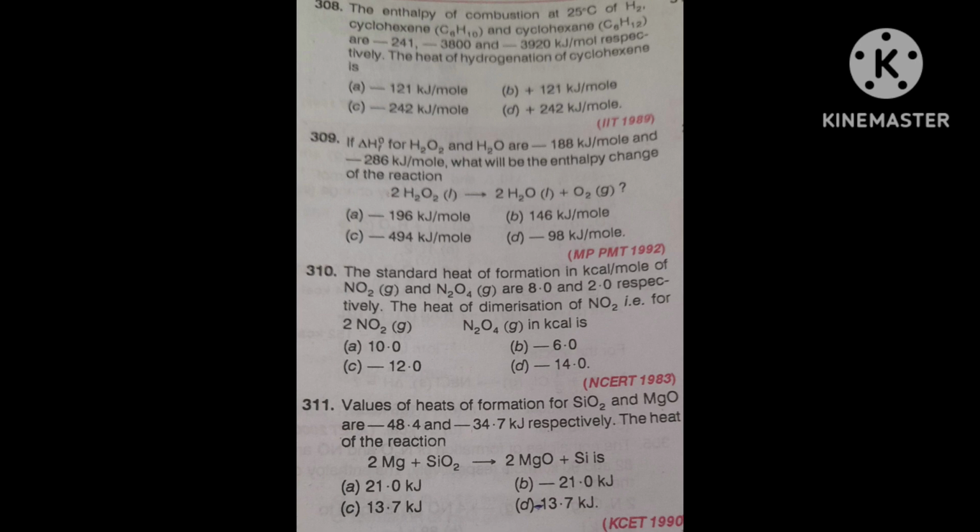The first option is correct. This question was asked in the MP medical examination PMT. Now, next question. The standard heat of formation in kilocalorie per mole of NO2 gas and N2O4 gas are 8.0 and 2.0 respectively.